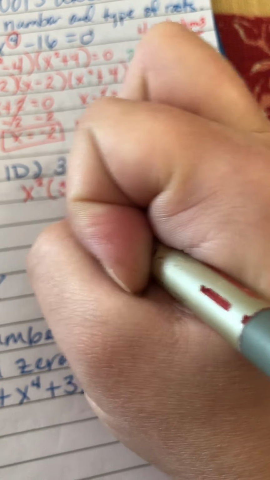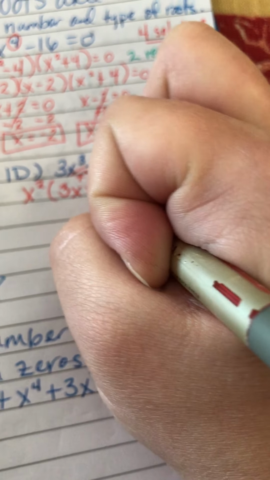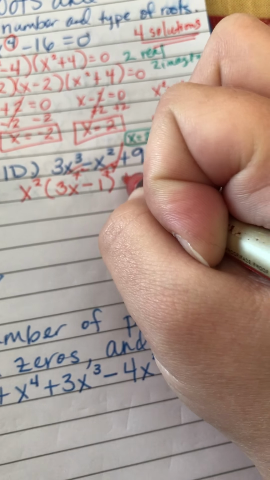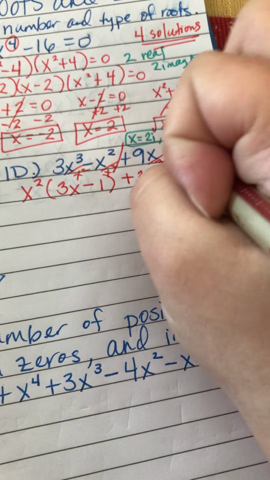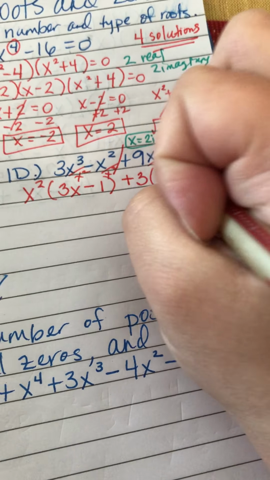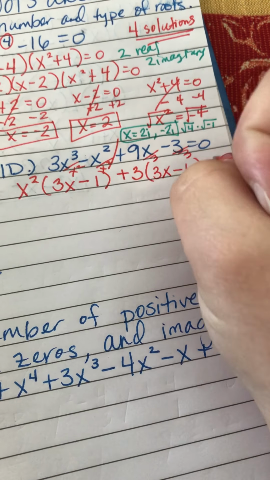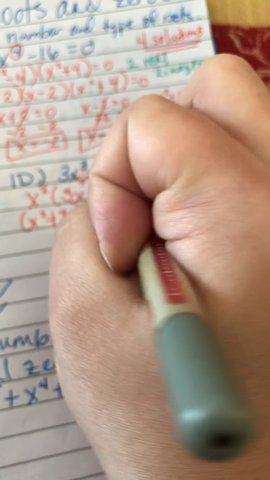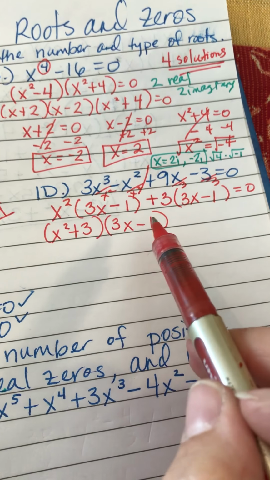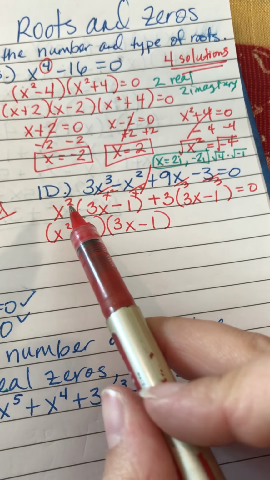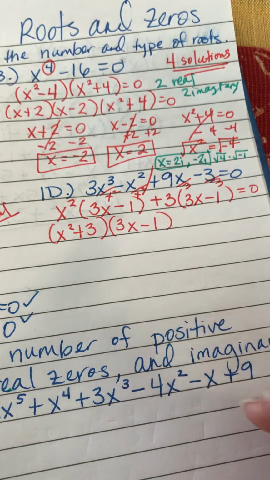When I divide, I get 3x minus 1. And then my greatest common factor here is 3. And I get 3x minus 1. So my two factors are x squared plus 3 and 3x minus 1. Remember, the inside of the parentheses, if it comes out to be the same, then that's one of the factors. And then the other one is the x squared plus 3.